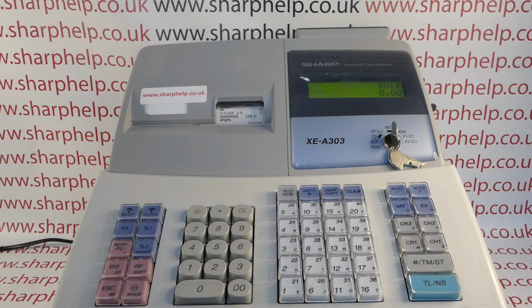Today's video from Sharp, we're taking a look at tax rate programming on the XE-A303 register. This process will be the same on the 203 and the 213 and very similar on overseas models such as the 406 and the 40S and also the 206 and 20S. Obviously it'd be really useful if you're in those territories using those machines to consult your manual. This video will be helpful, but the process might be slightly different.